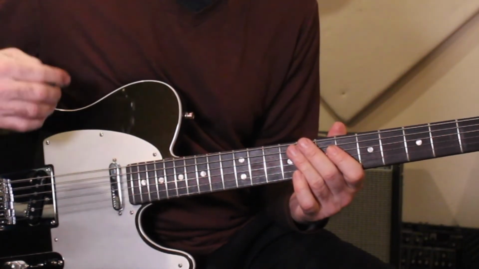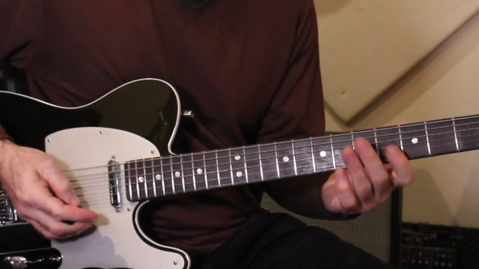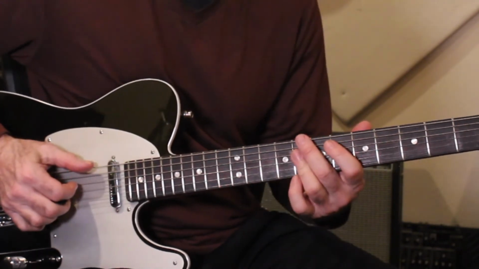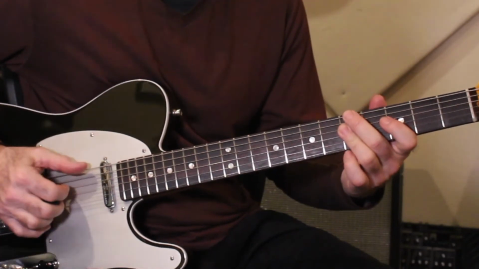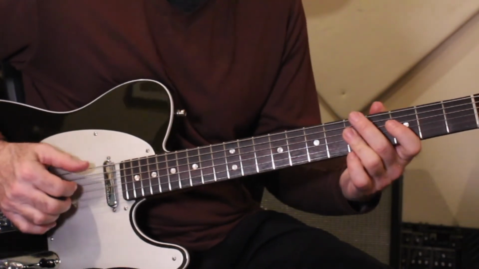The last thing I want to show you is when you're playing over a minor chord, like say we were playing a vamp in A minor, we can play a D dominant 7th arpeggio.